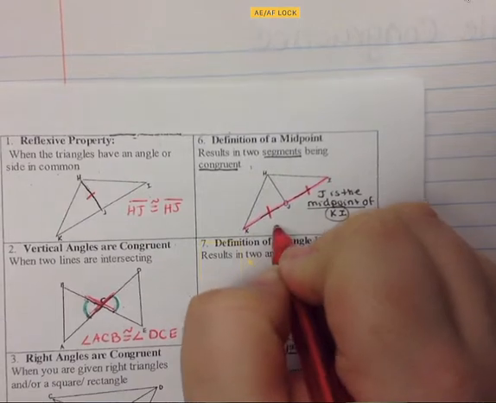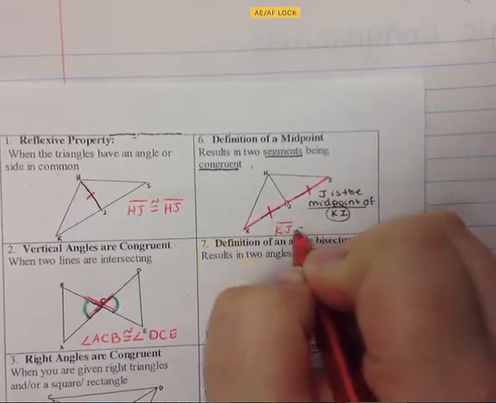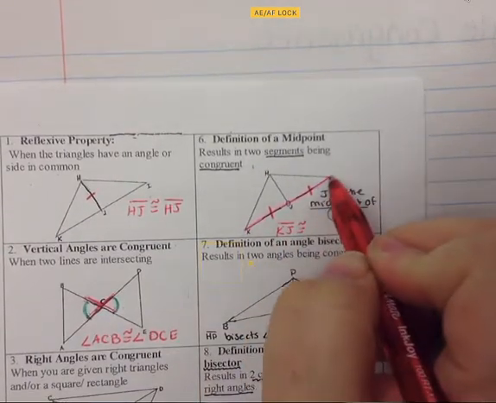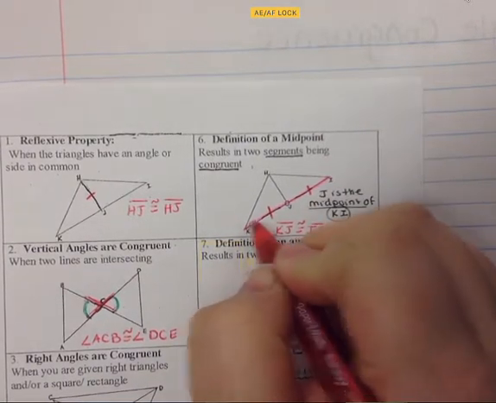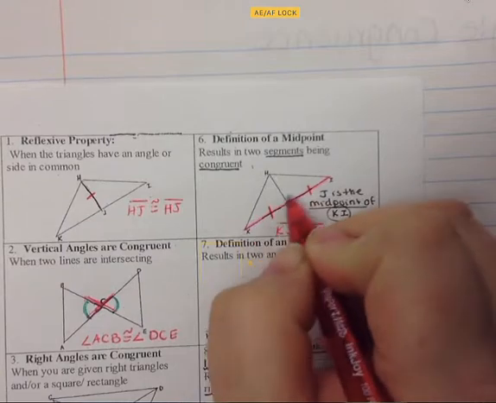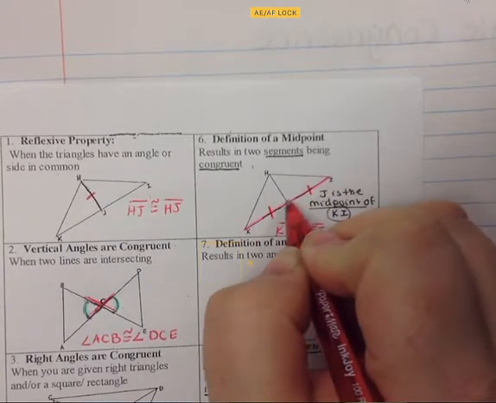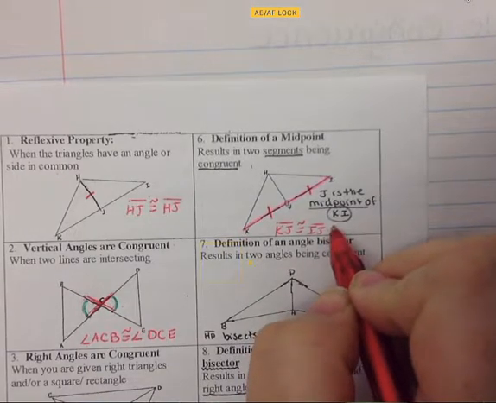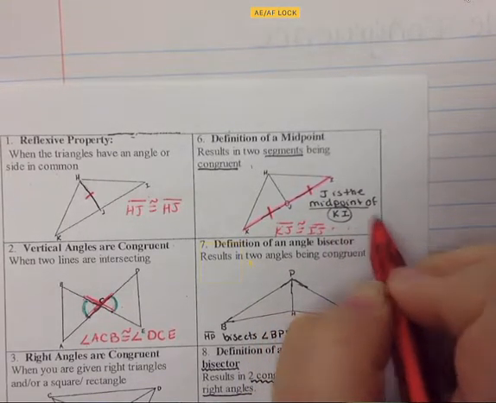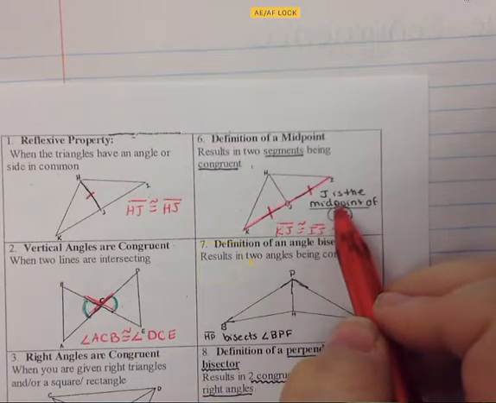So we can say that segment KJ is congruent to segment IJ, because K and I correspond to each other, and J would correspond to itself. And this would be because of the definition of midpoint, because we have the word midpoint.